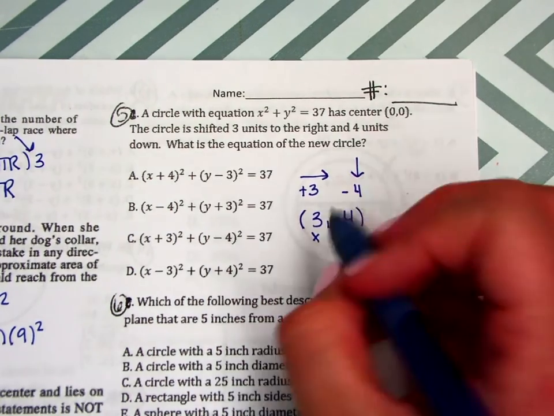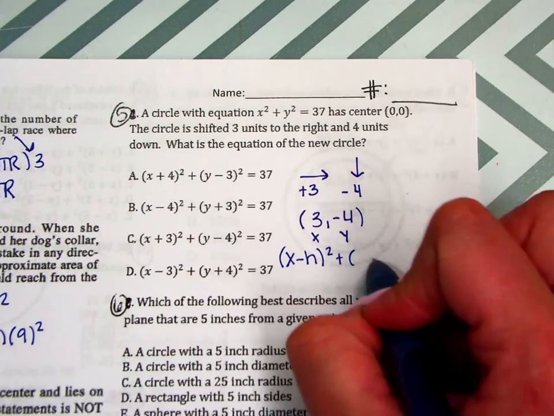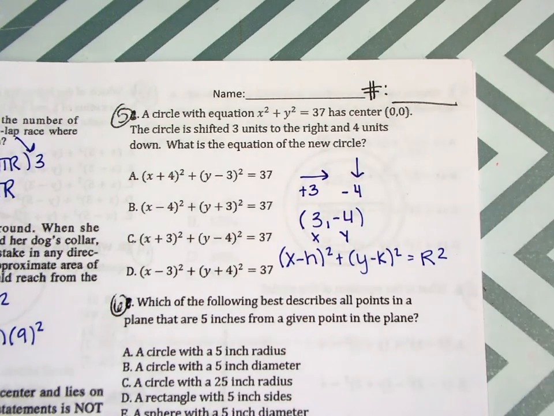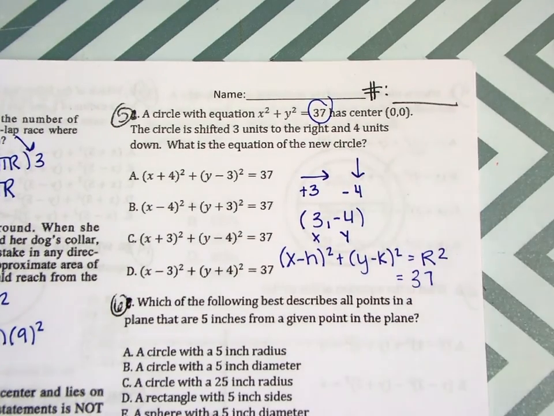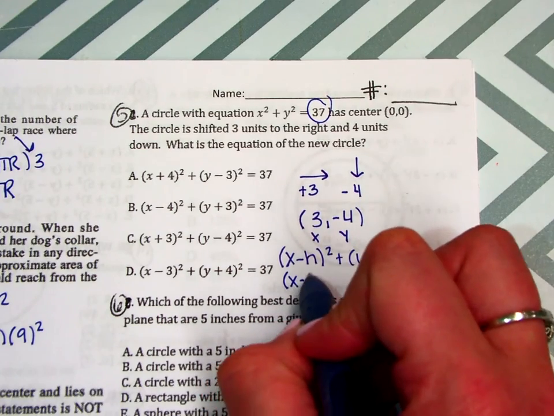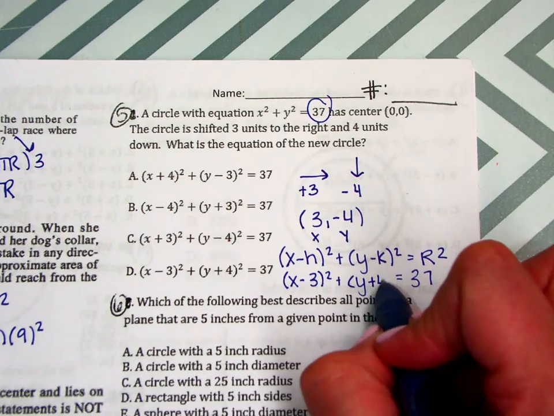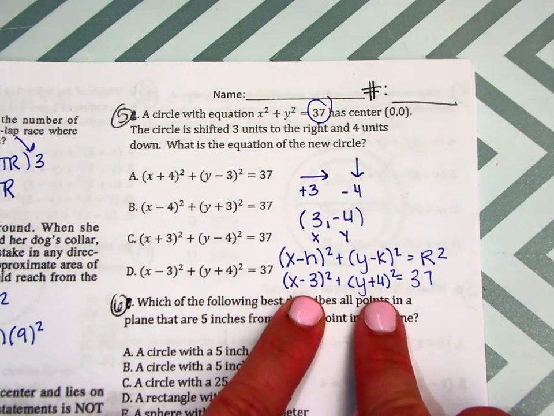But remember, when we're plugging it in, the equation is (x minus h) squared plus (y minus k) squared equals r squared. Well, it's already squared, the radius, so it's already going to be 37. And when I plug in this positive, it's going to end up looking negative. And when I plug in this negative, it's going to change to positive. So I'm looking for a -3 and a +4.